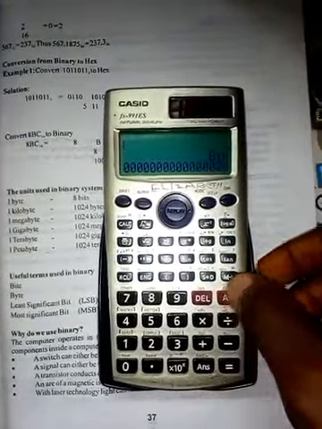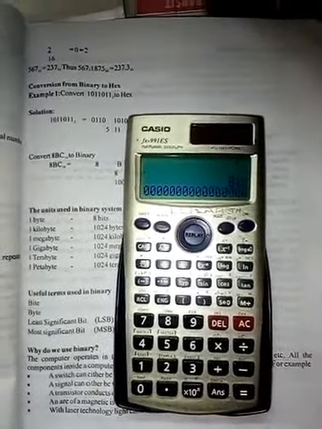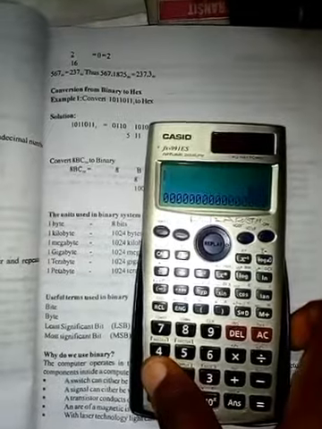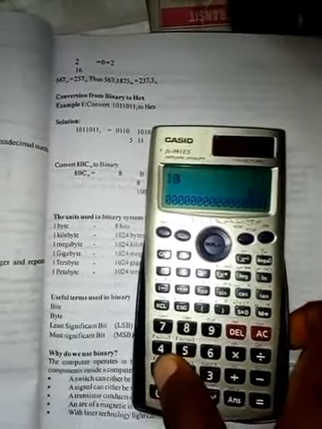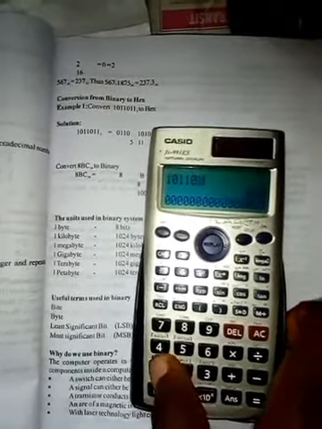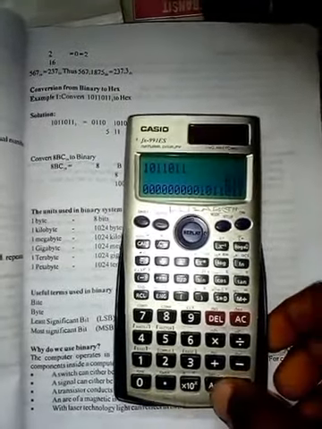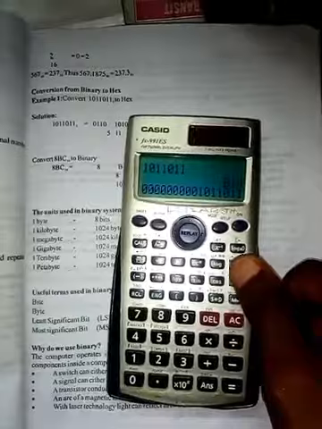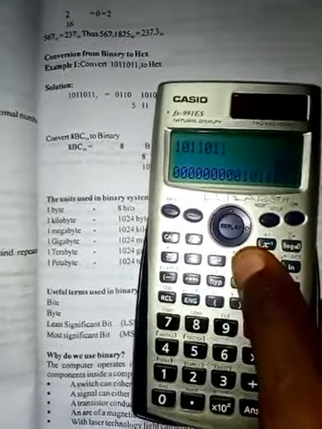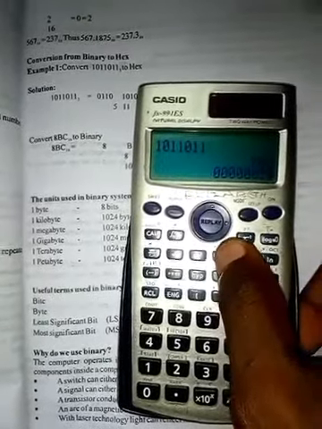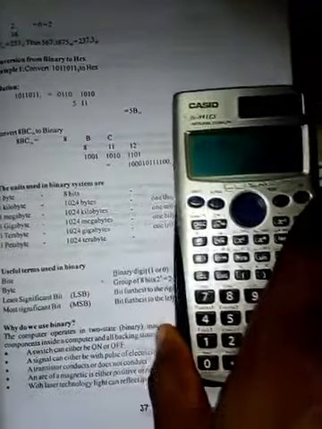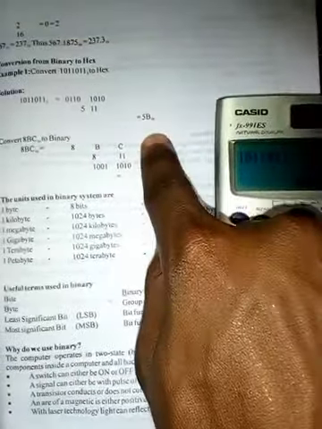You can press AC now to delete that 3B that we used for the previous question. Then you press 10111011. And what you're going to do next is press equal to. Once you have pressed that, you press hex. They say you should convert to hex. So you press hex. And it gives you your answer as 5B. The answer here is 5B.